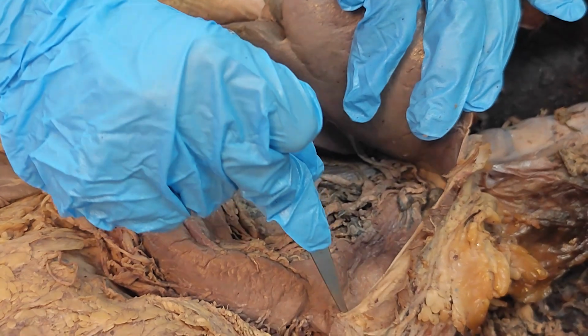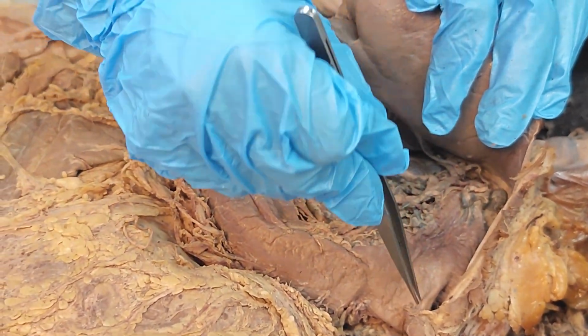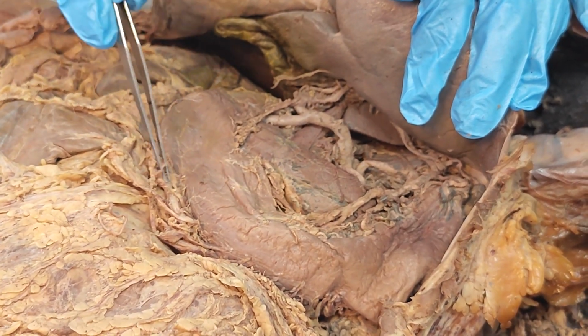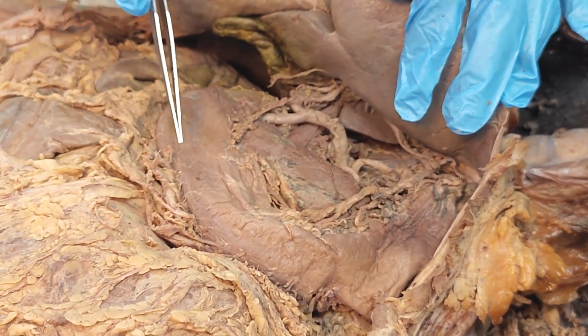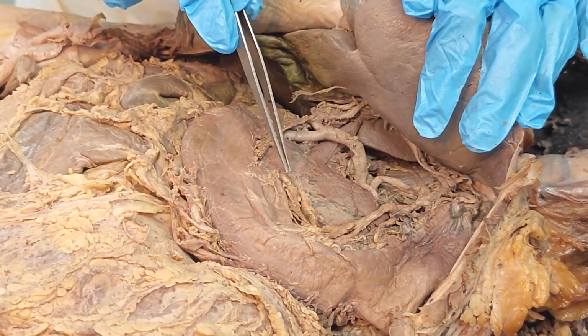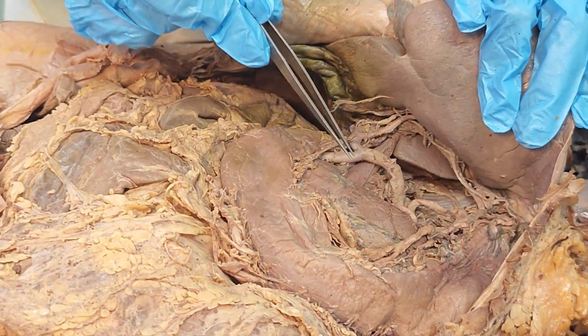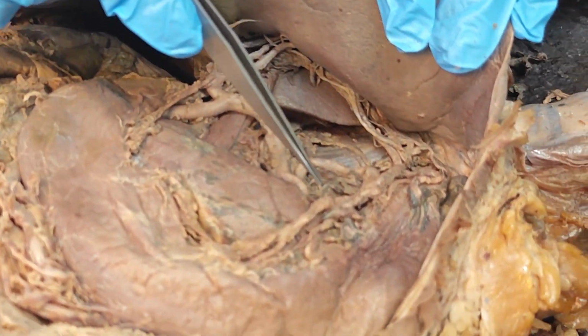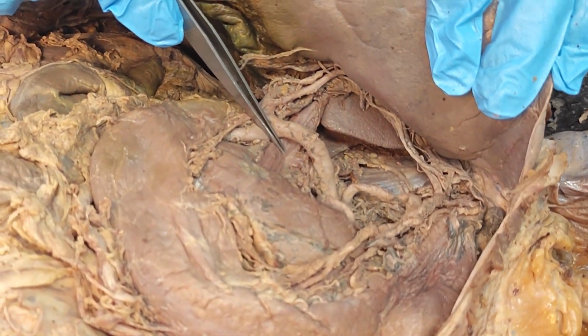So, from the greater curvature, the venous drainage is via the splenic vein, and from the lower part of the greater curvature, or the right part of the greater curvature, the venous blood comes through the superior mesenteric vein. And along the lesser curvature, the blood is drained by the left gastric vein.